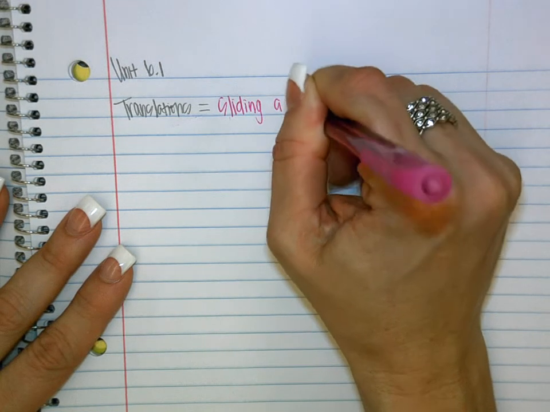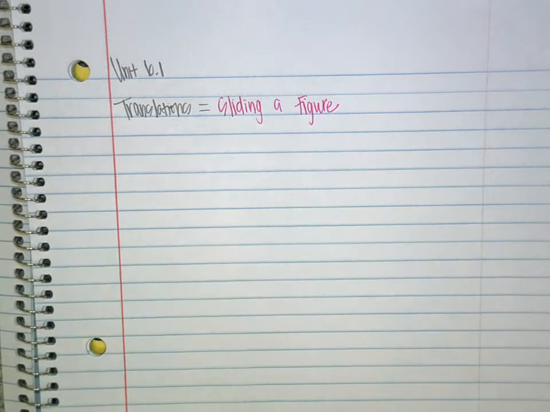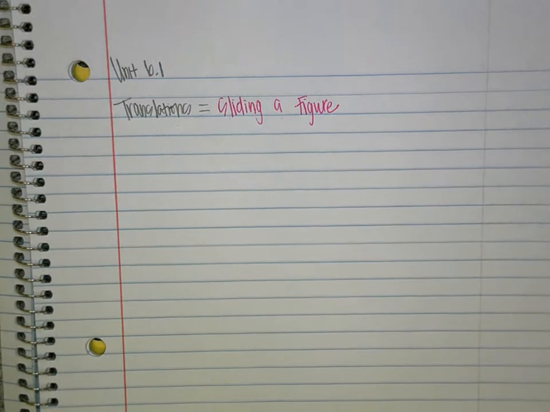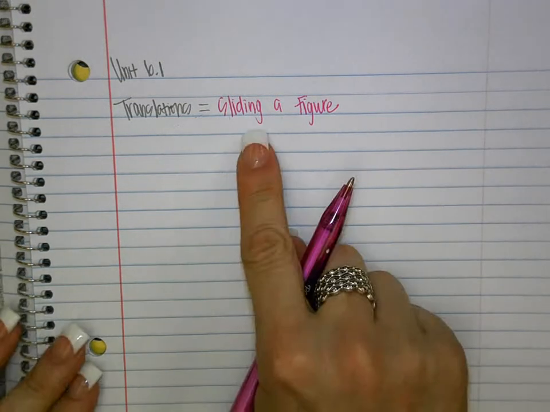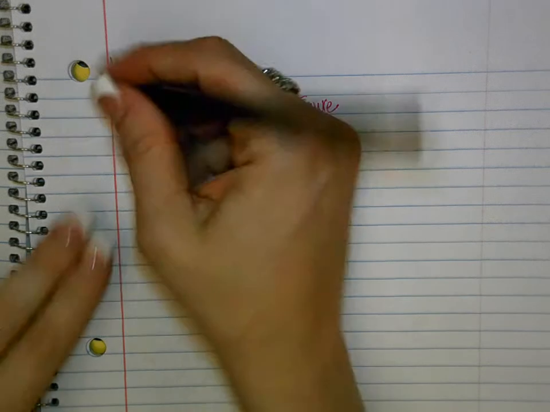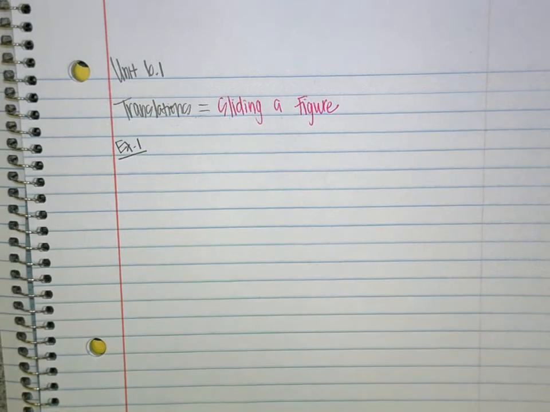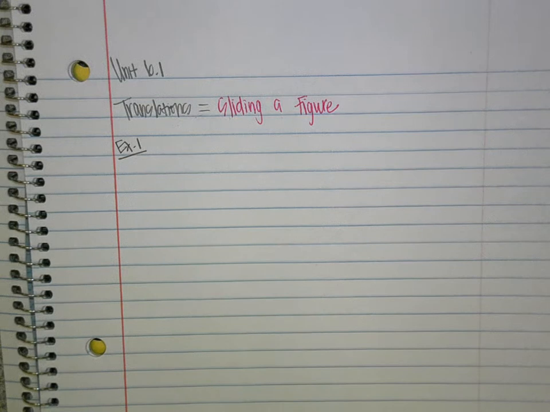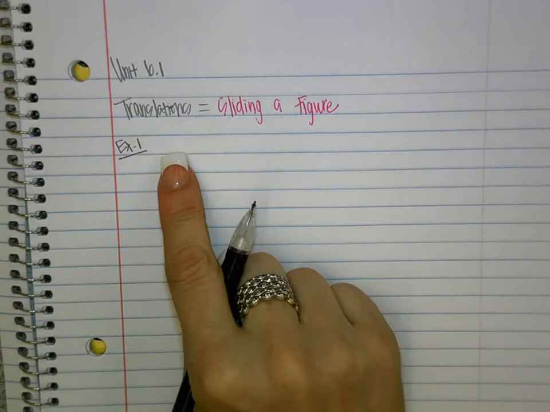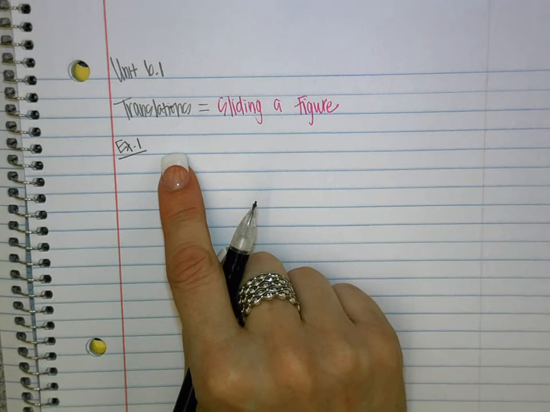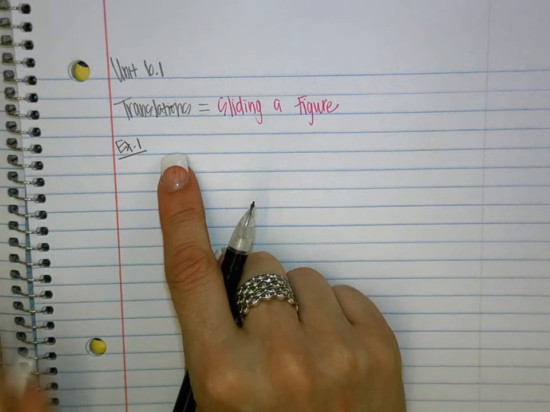Someone just said it moves. That's it. A translation is a movement and we move by sliding. So for example number 1, on your homework, all of your figures are already going to be drawn for you. But I want you to be able to draw them if they're not drawn for you, which is why I'm giving you the grids. And I'm going to give you the coordinates as well.